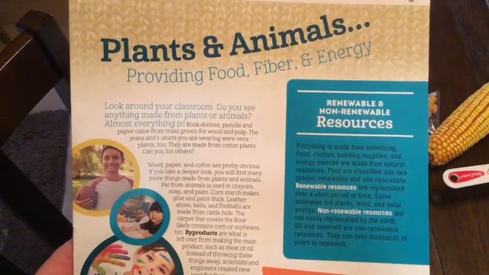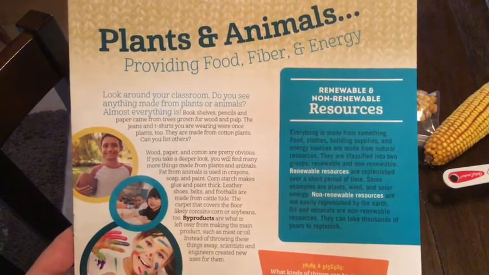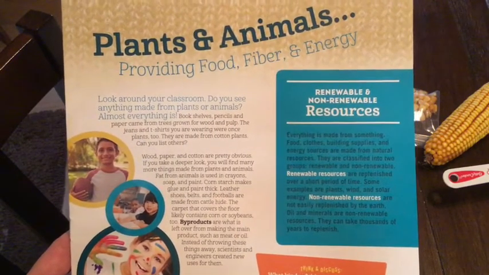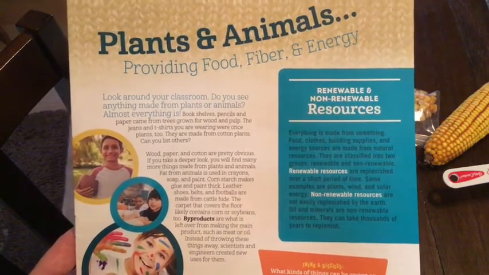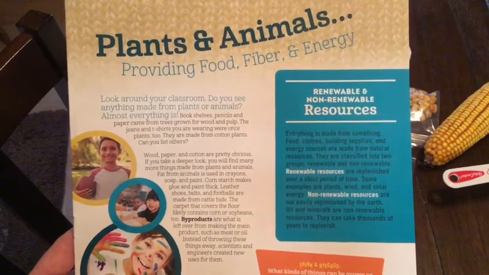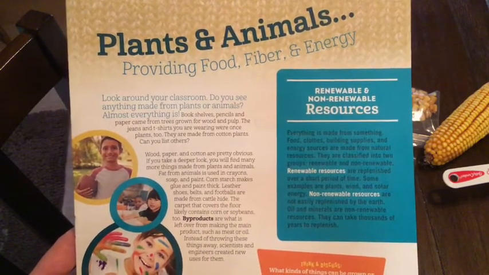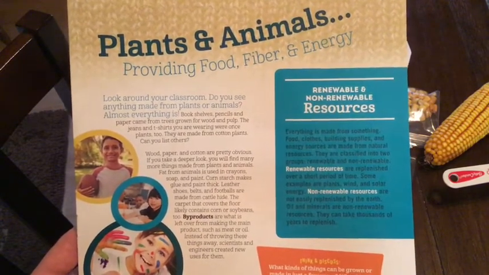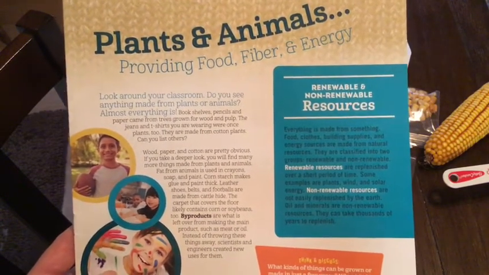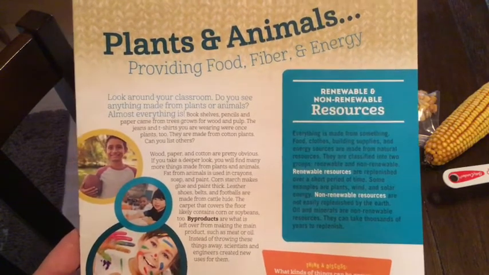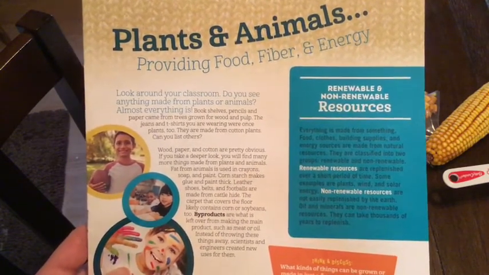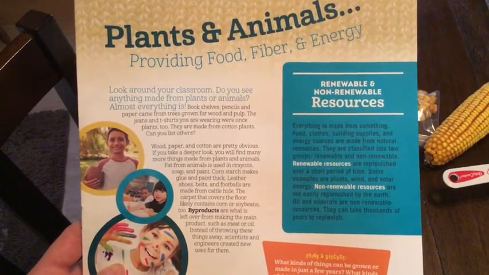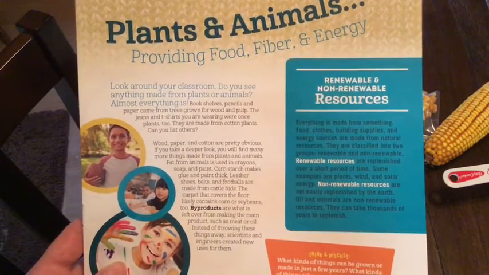Plants and animals providing food, fiber, and energy. Look around your classroom. Do you see anything made from plants or animals? Almost everything is. Bookshelves, pencils, and paper came from trees grown for wood and pulp. The jeans and t-shirts you are wearing were once plants too. They are made from cotton plants. Can you list others? Wood, paper, and cotton are pretty obvious. If you take a deeper look, you will find many things made from plants and animals.